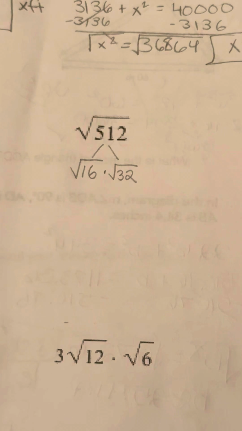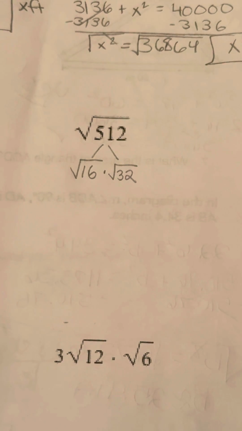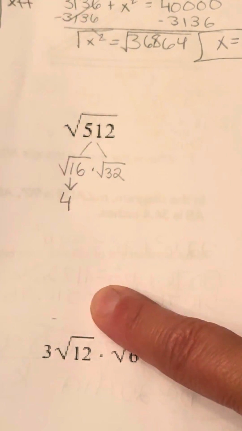So I'll show you how to do this a little bit easier for those of you that don't want to sit and do this a million times. So 16 is a perfect square. Its square root is 4, so I'm just going to reduce that down to 4.